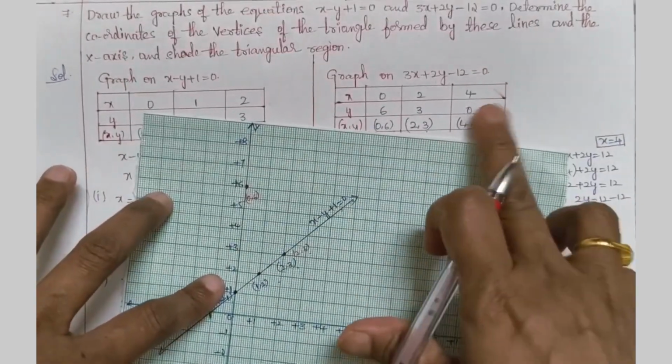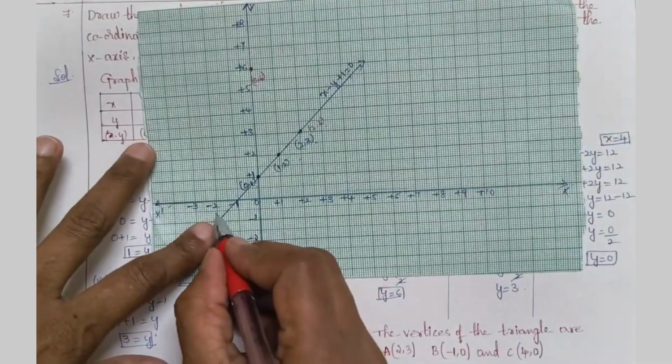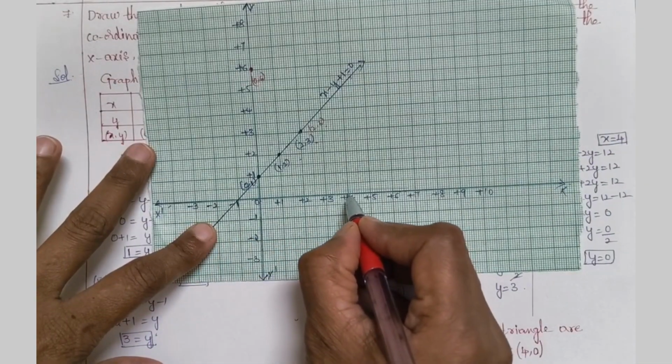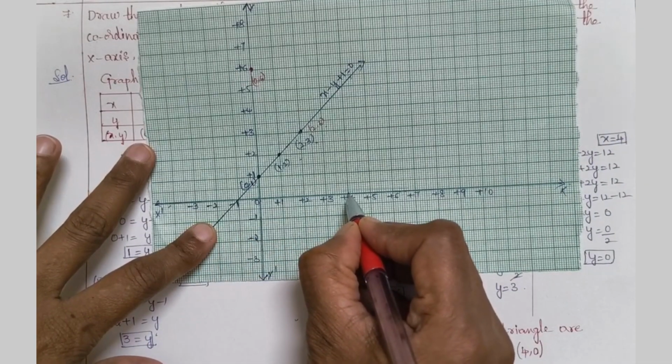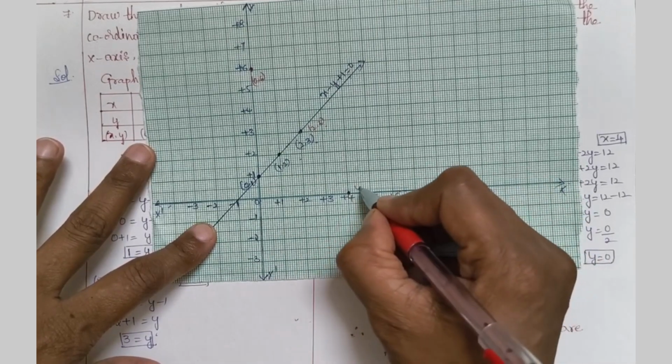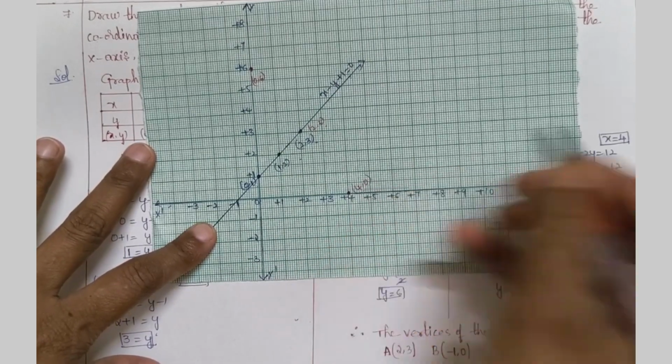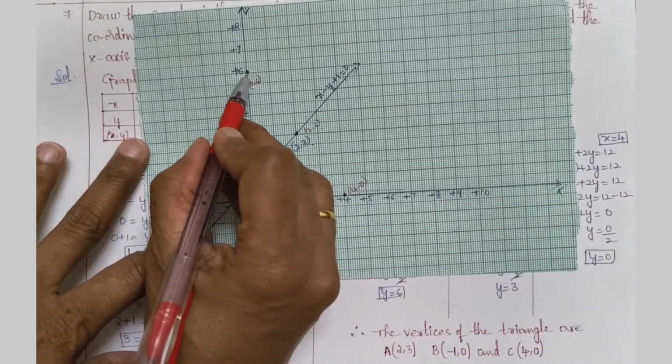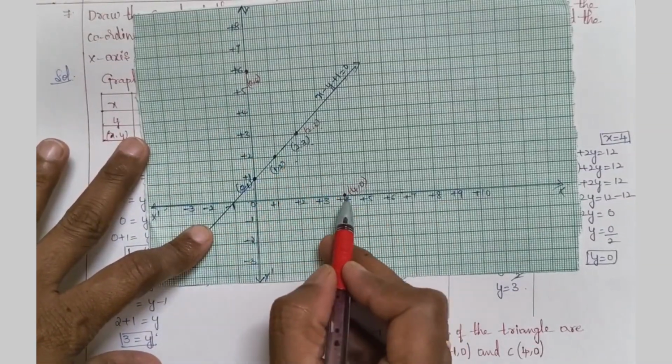Next, what is there? 4, 0. Number 0, it will come on the x axis. 0 number y axis, number 0 x axis. So 4, 0 will come on the x axis. Right here 4, 0. Now we will join this one. Which dot? This dot, this dot, this dot.